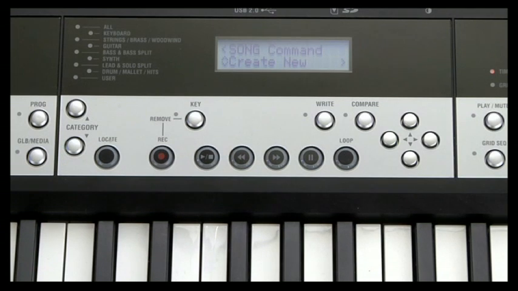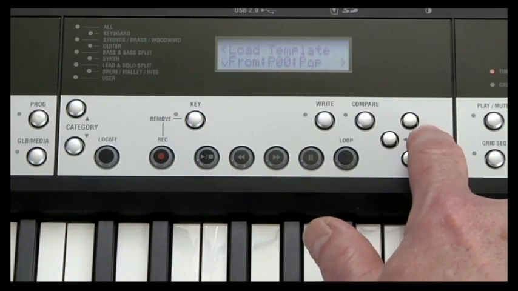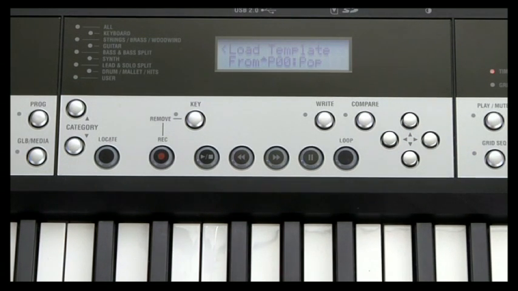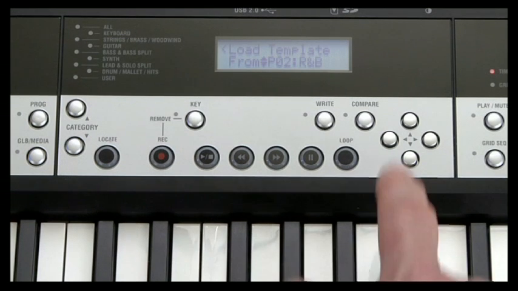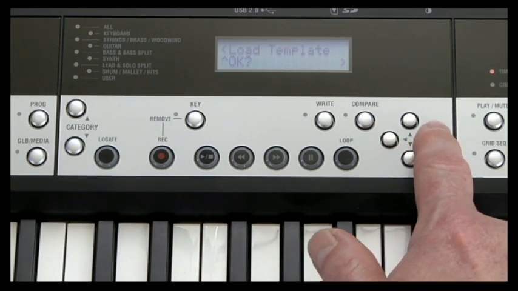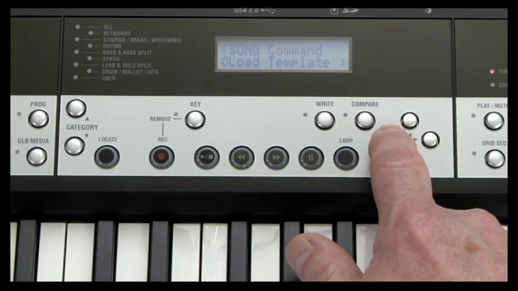While we're here, let's load in a different song template into this song location. Use the down button to access Load Template. Press the right button twice, and use the up button to select the R&B song template. Left to go back, then down and right to confirm. Press the left button twice to return to the main page.